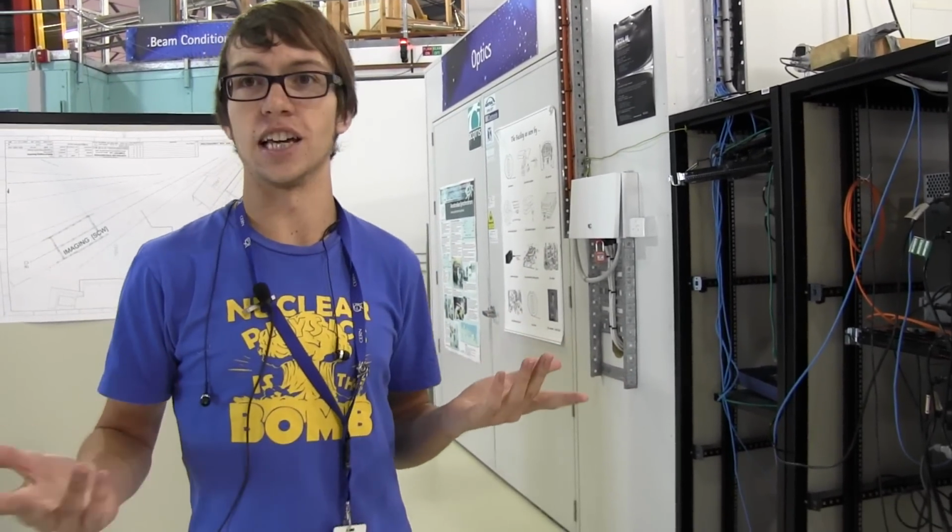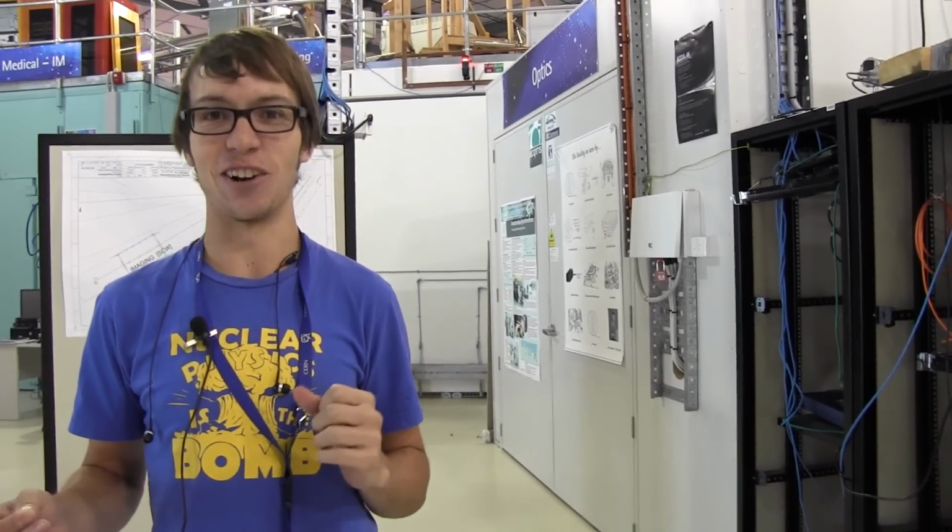So 3 GeV for a light source is quite a common energy. Most third generation light sources are around 3 GeV. You can get some much higher energies, up to like 9 GeV. Though for the LHC, which is accelerating protons, they are working up to 14 tera-electron volts. Incredible.